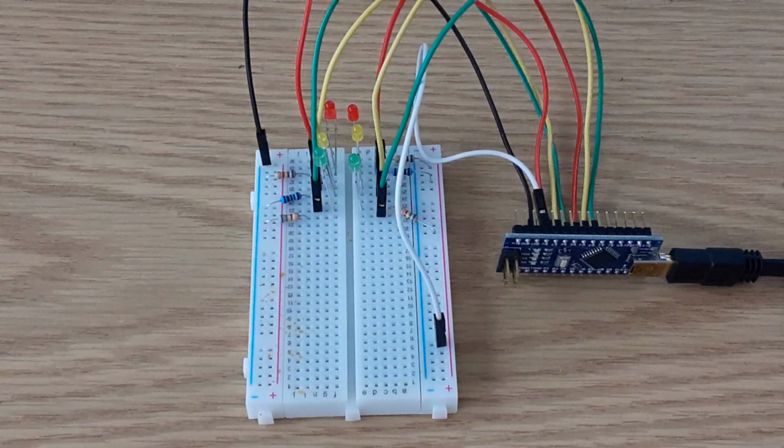On the left side, the red LED anode is connected to pin 3, the yellow LED anode is connected to pin 4, and the green LED anode is connected to pin 5. All three cathodes are connected to the ground pin on the Nano. This device is therefore called a common cathode device.